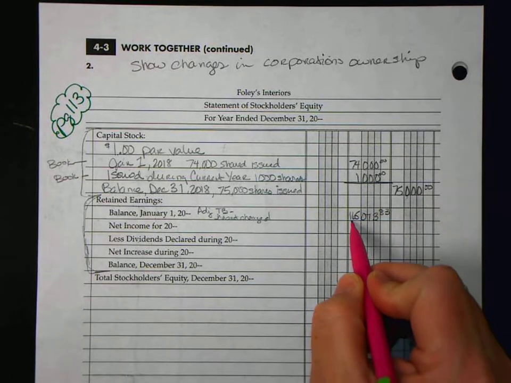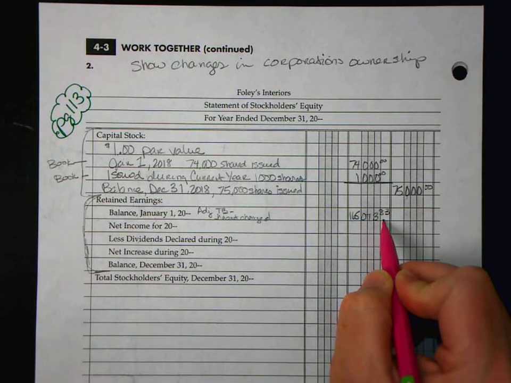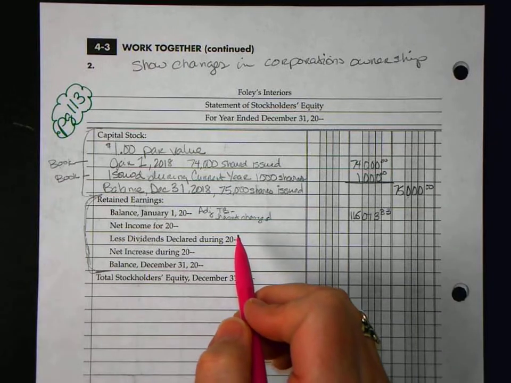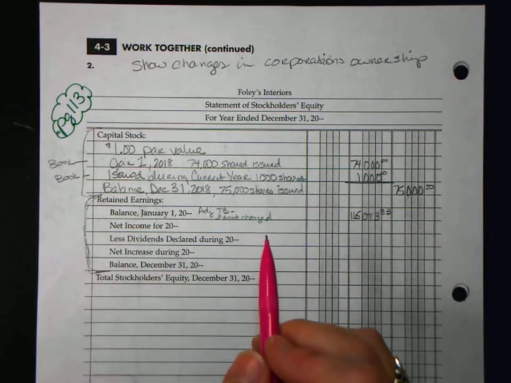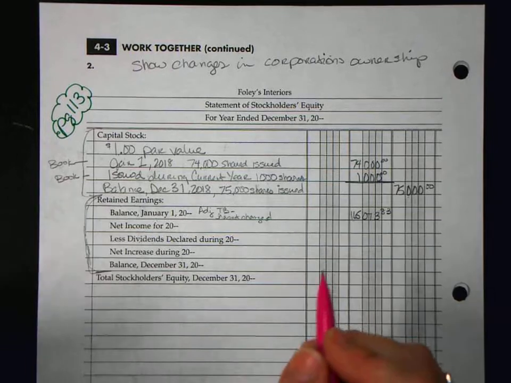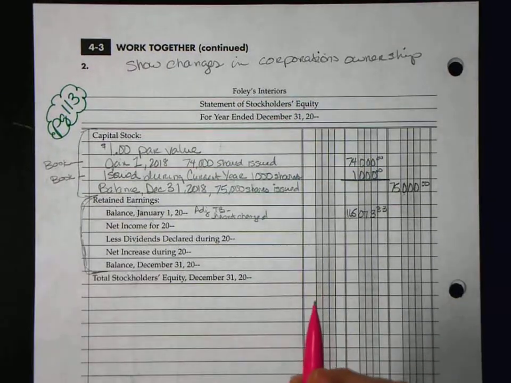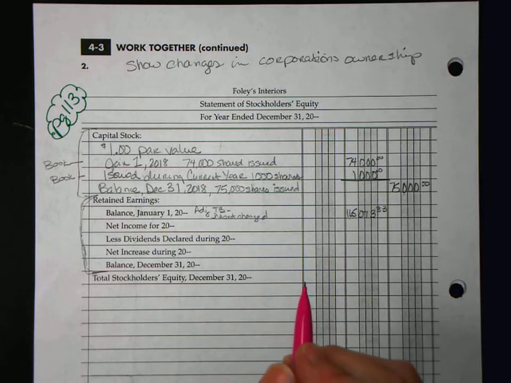The 165,073.83. Again, that's coming from our adjusted trial balance. Then we want to take our net income, and our net income after taxes.